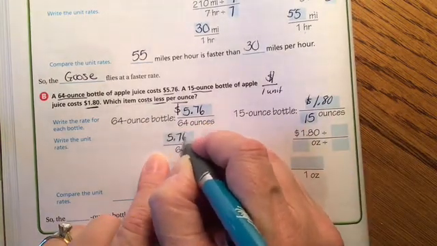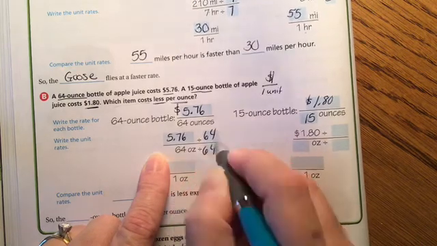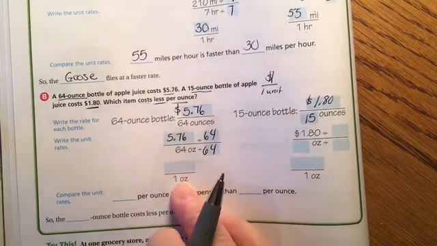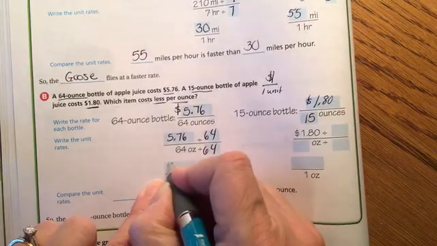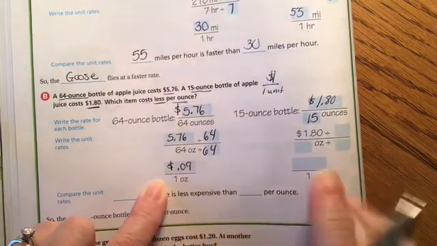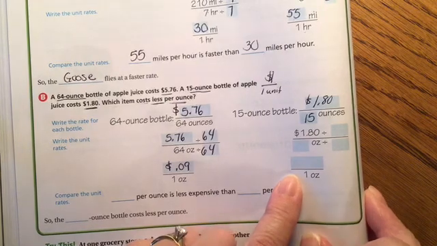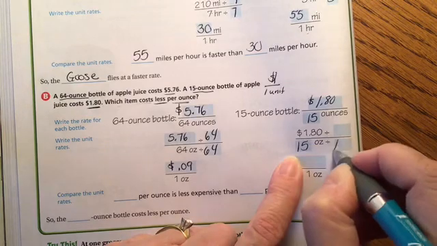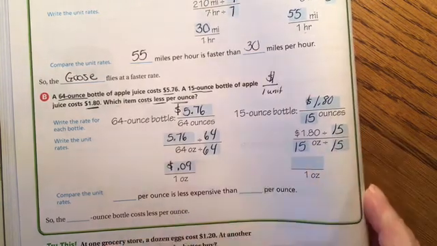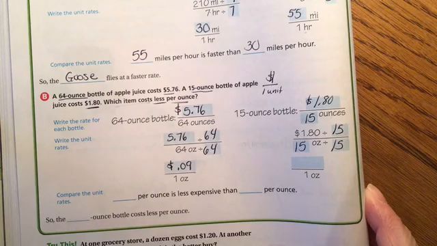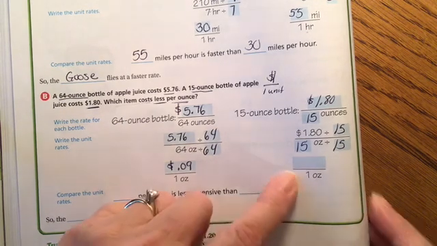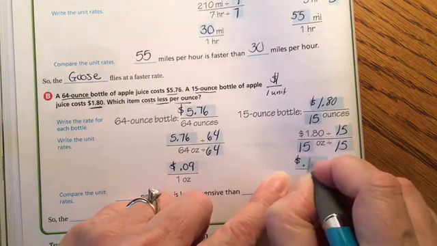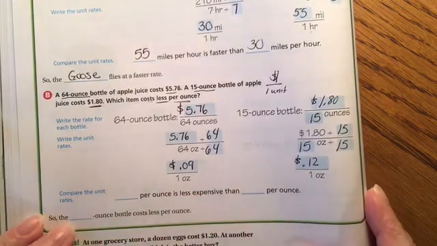So 5.76. So I'm going to divide both by 64. So I'm going to take my $5.76 and divide that by 64 equals, and I get 0.09. So 9 cents per ounce, per 1 ounce. Per means for one usually. $1.80. I'm going to divide by 15. So again, use my calculator, 1.8 divided by 15, and I get 12 cents, 0.12 for 1 ounce.